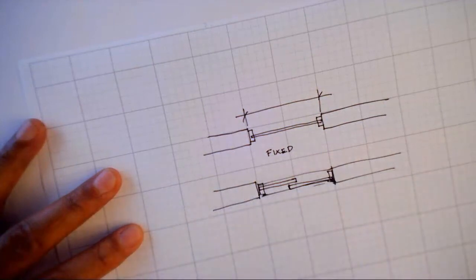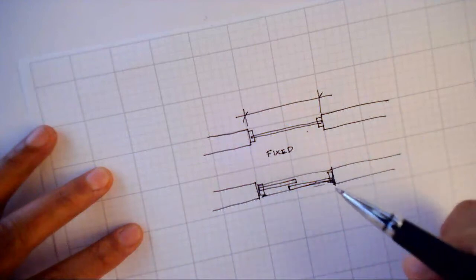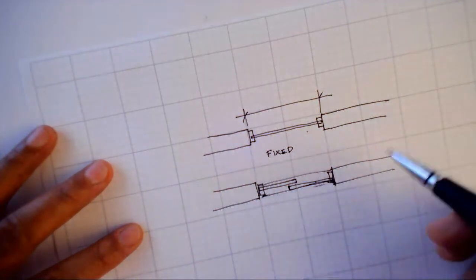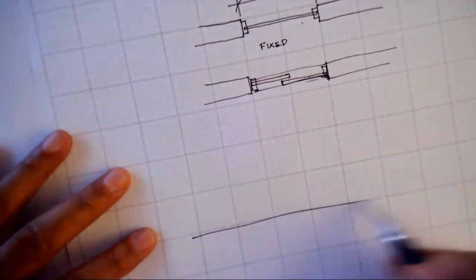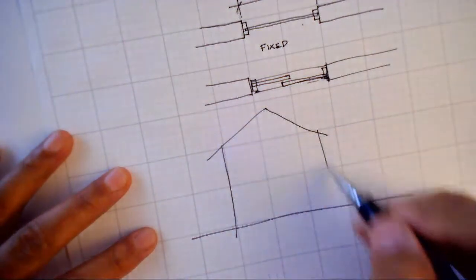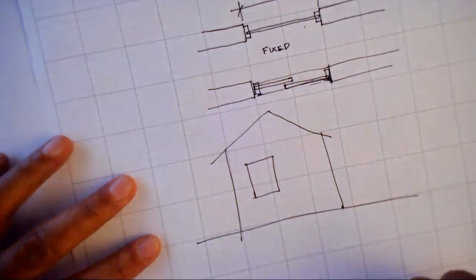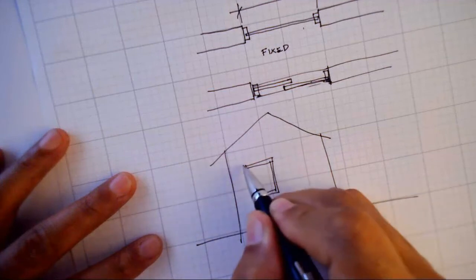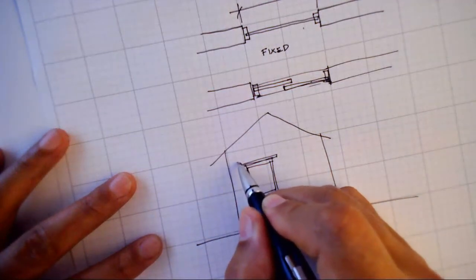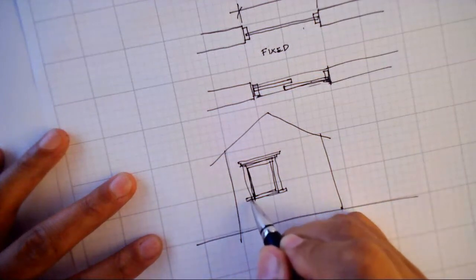And I can tell you that whether you draw it this way or that way, it really doesn't matter, because to show what type of window you're using, you're really going to show it in elevation. So I'm going to switch to elevation now, and let's say you had your house and then you have your window. A fixed window would just be a box. You can again detail it out and show the frame. You can show the crown molding if you wish, and the side trim, the sill.